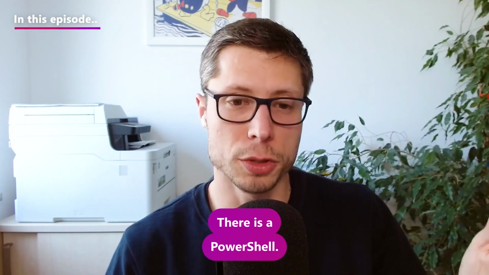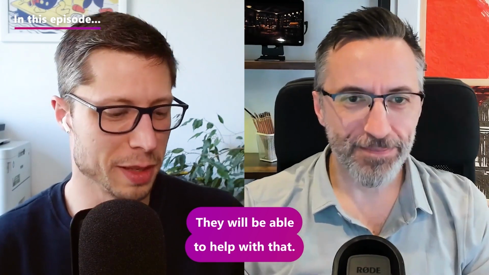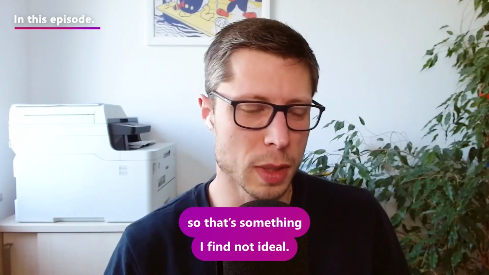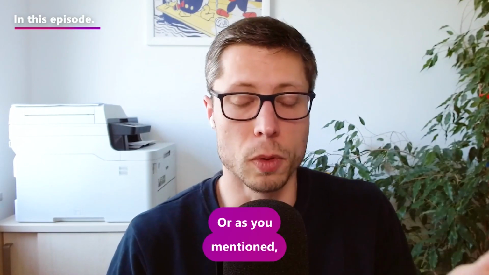There is a PowerShell option, then this becomes very technical. So no worries. Ask your IT people, they will be able to help with that. So there is an option. Unfortunately, there is no UI for this. So that's something I find not ideal. But yeah, there is an option to hide that bar. Or as you mentioned, right?